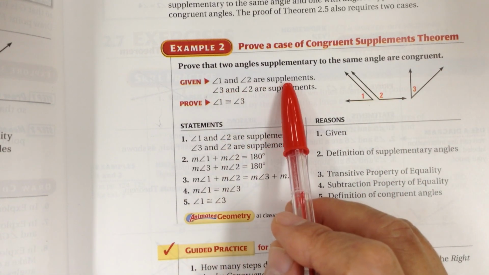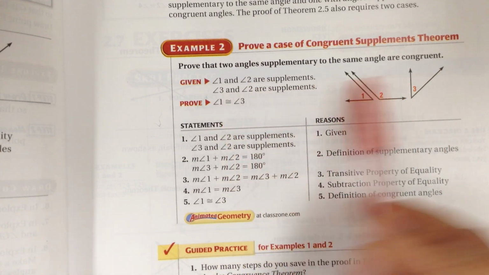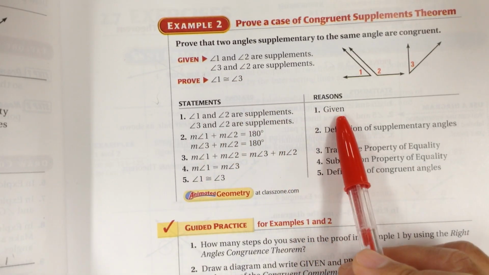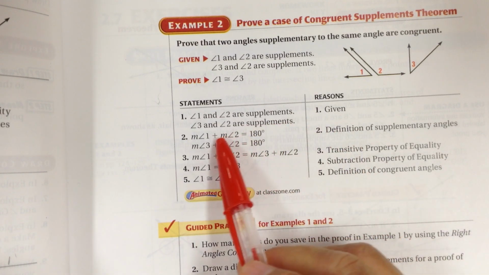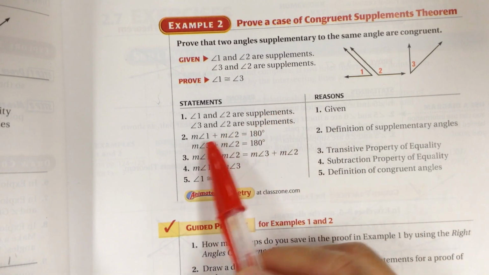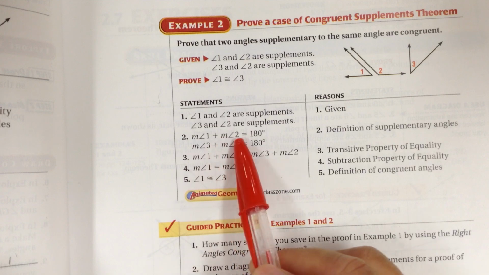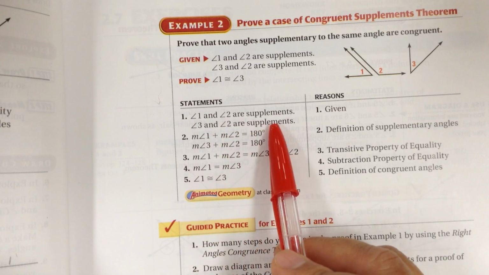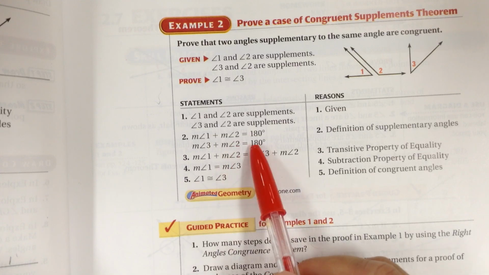Okay. So again, here's a given. Angle 1 and angle 2 are supplements, and angle 3 and angle 2 are supplements. Prove that angle 1 is congruent with angle 3. Write down what is given first. Once you use up whatever is given, if you have nothing to go on, try to look for definitions. Since angle 1 and angle 2 are supplements, the measure of angle 1 plus angle 2 equals 180. Same thing over here: if angle 3 and angle 2 are supplements, then the measure of angle 3 plus the measure of angle 2 equals 180.